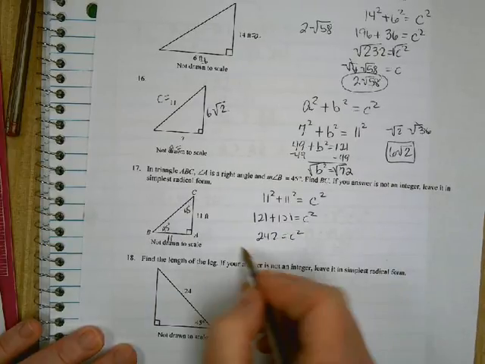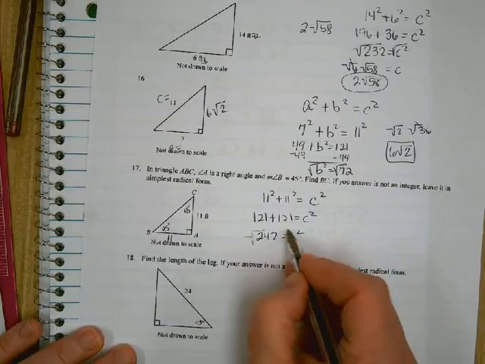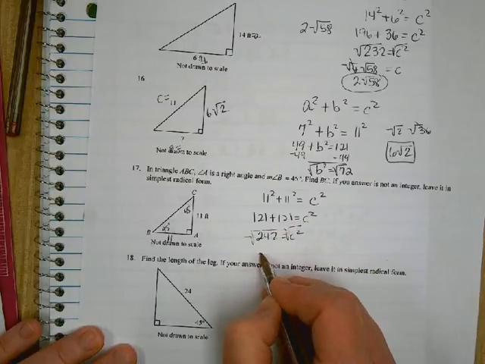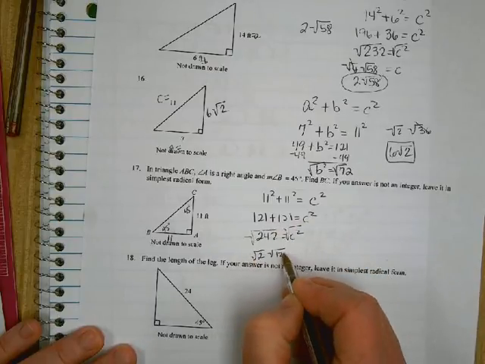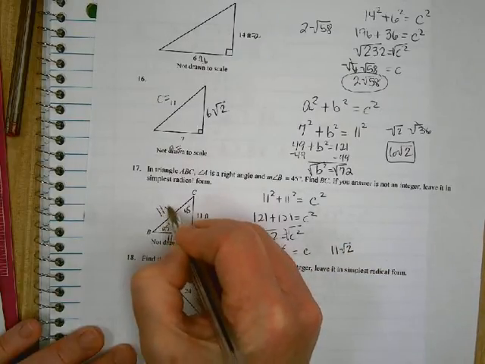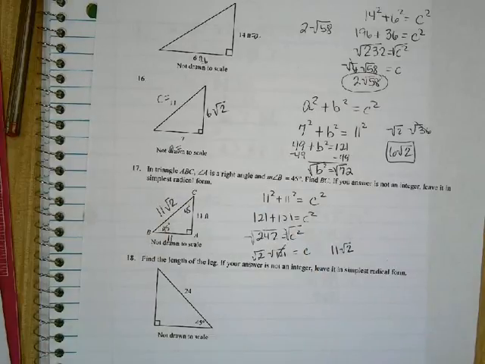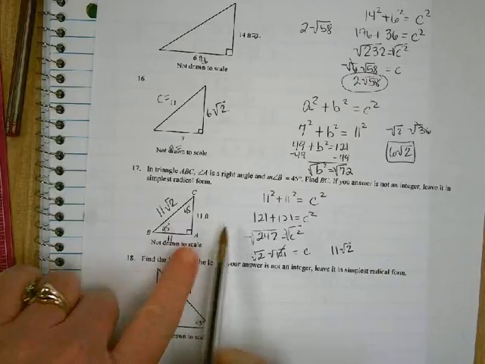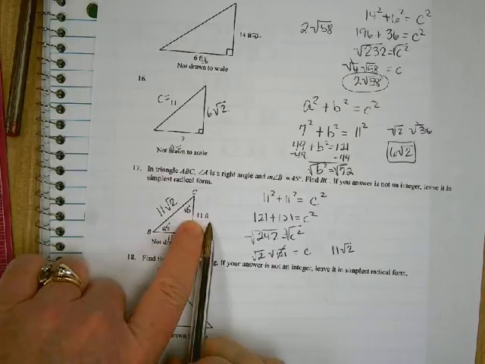We're going to take the square root of each side. The square root of 2 times the square root of 121. So what do we get? 11 square roots of 2. In every 45, 45, 90, the hypotenuse is the leg length times the square root of 2. It happens that way every single time.